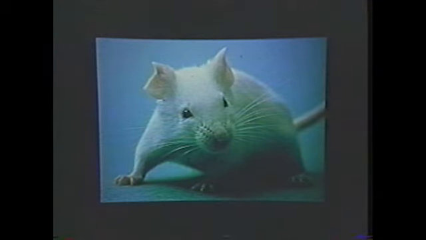The first presentation will deal with the spontaneous diseases and the pathology thereof in laboratory mice and rats. Could I have the first slide, please? Some of the diseases which occur in laboratory mice.